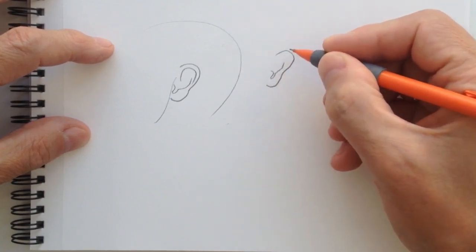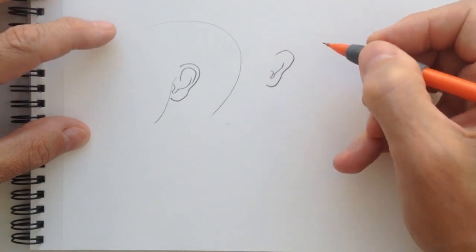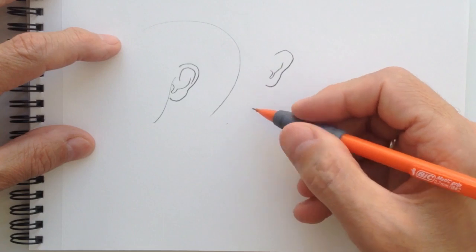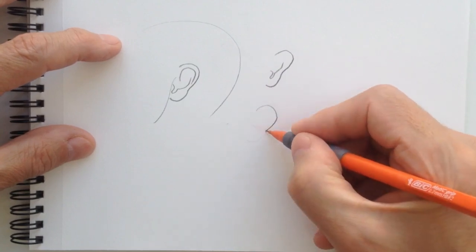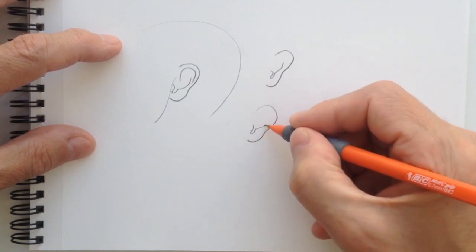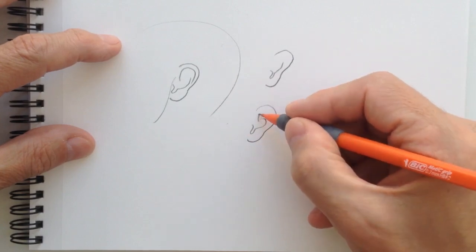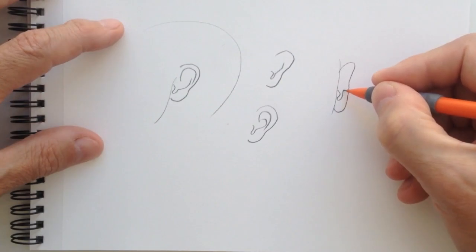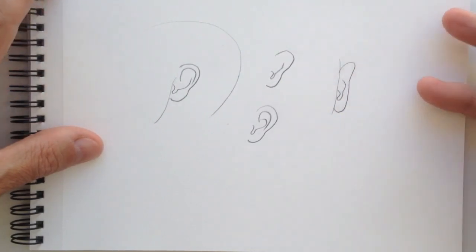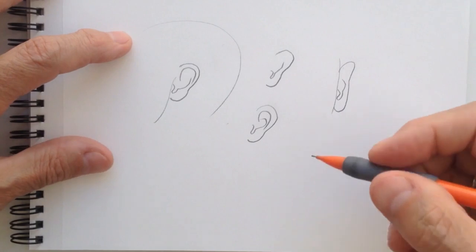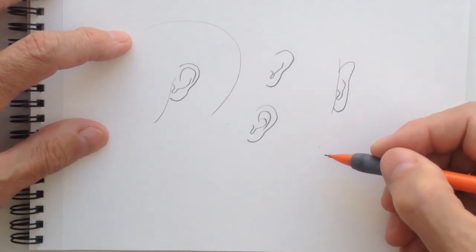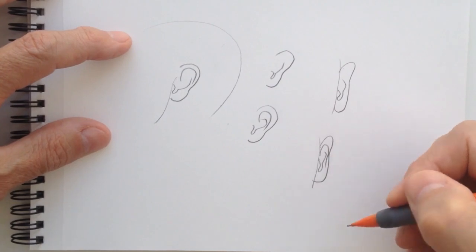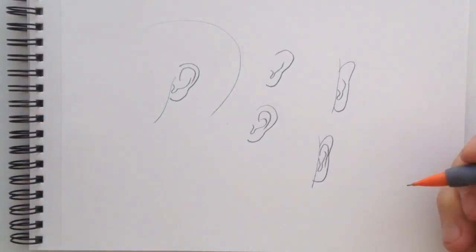You can do it without the helix line and draw the ear with just 2 lines. It might be enough. If you use 3 lines, you actually get a complete drawn ear. In the front view, you can also draw an ear with just 2 lines. The maximum we can add is a helix line. That is 3 lines, and the ear is ready.